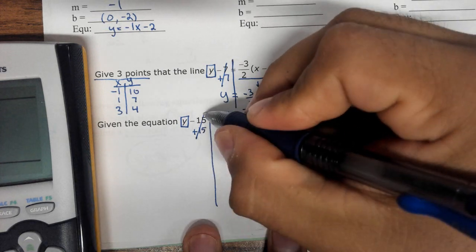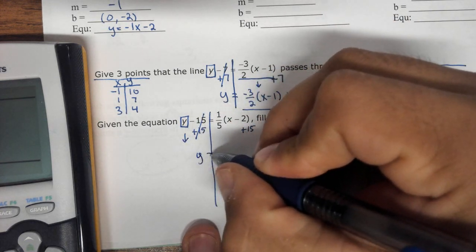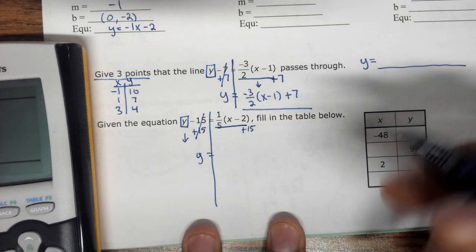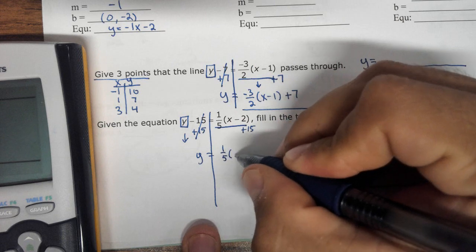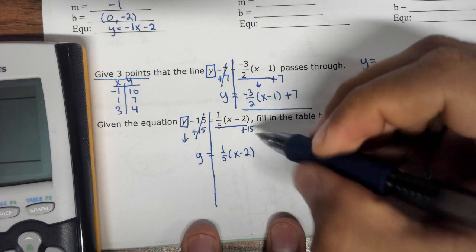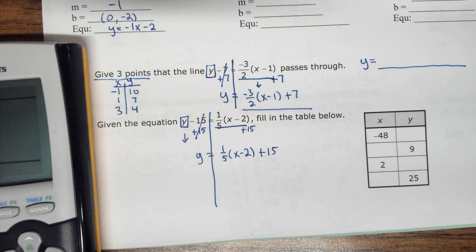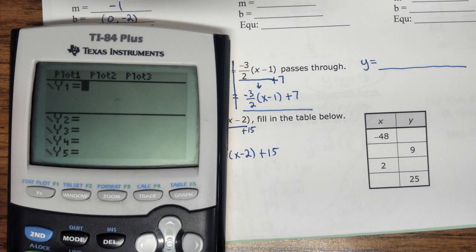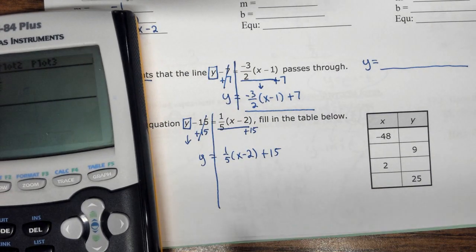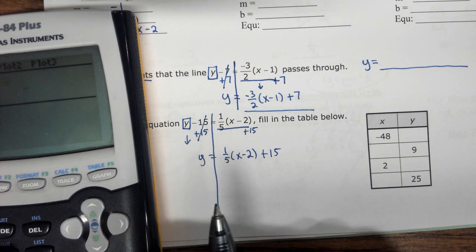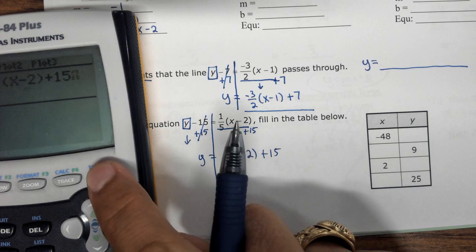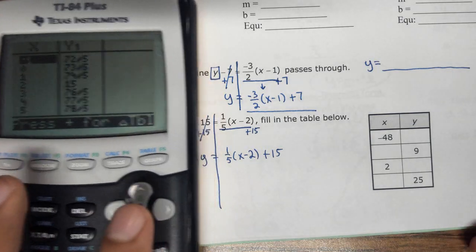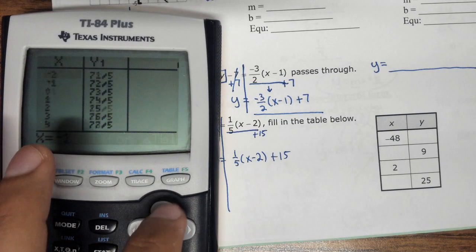This goes away. My y comes down, so now I have y equals. Again, we're going to bring that right-hand part of the equation down. So we have 1/5, x minus 2, and then I have that plus 15 that I just tack on at the end. Again, I just go into my calculator. Alpha y equals enter, 1/5, parentheses, x minus 2, plus 15. So I have this equation here, and then I can go in and fill in whatever part of the table they want me to fill in.